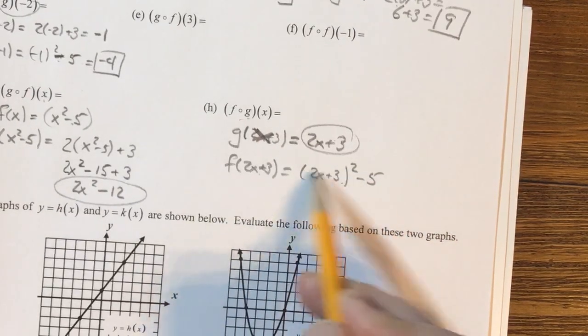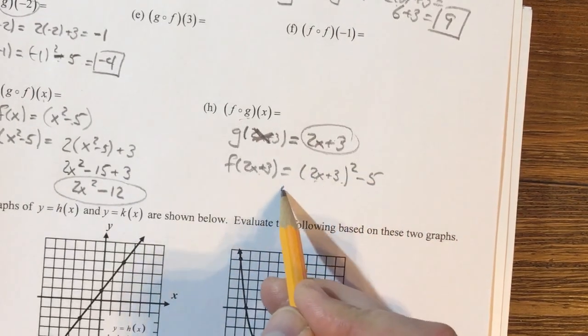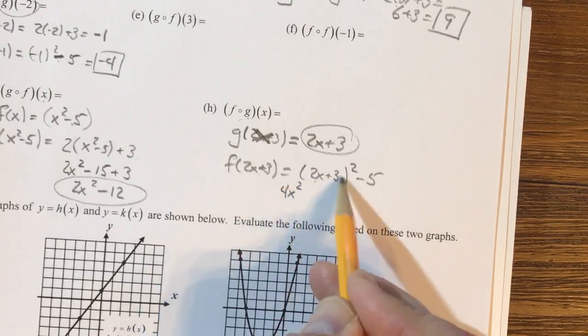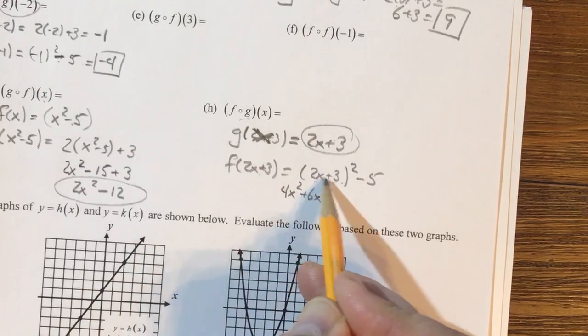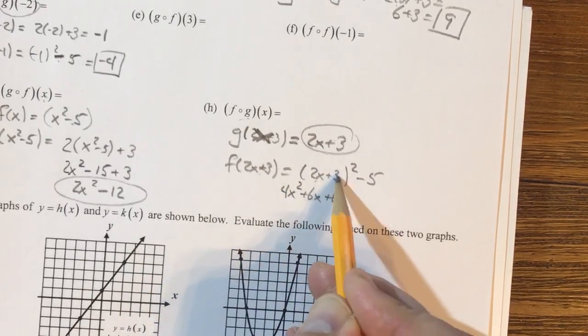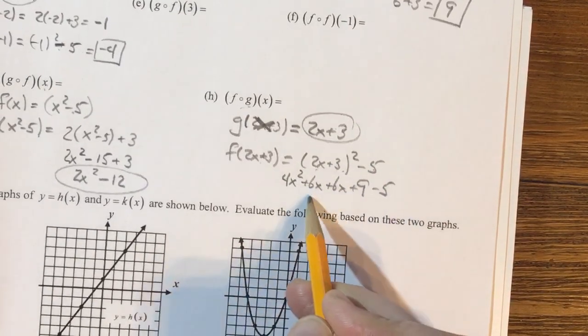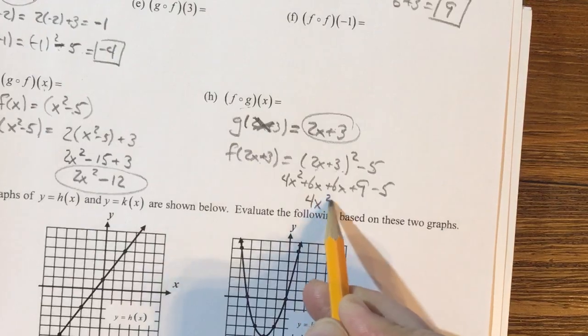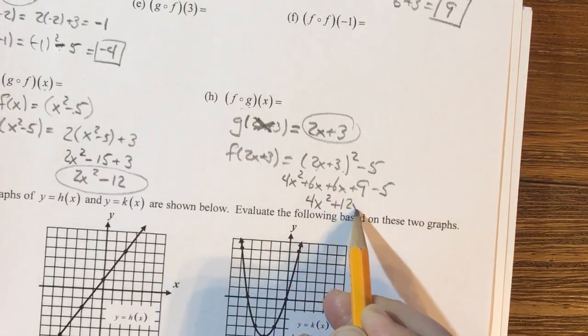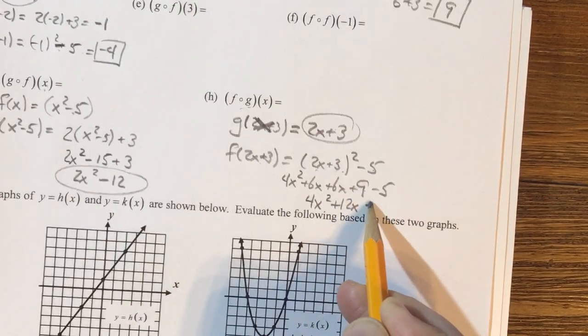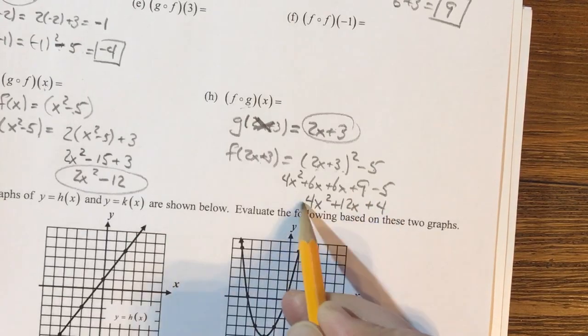Now, be careful here. You've got to FOIL this out. First times first, 4x squared. Outer, 6x. Inner, also 6x. Last times last, 9. And then you still have the minus 5. So my final answer is 4x squared plus 12x plus 4. Yes.